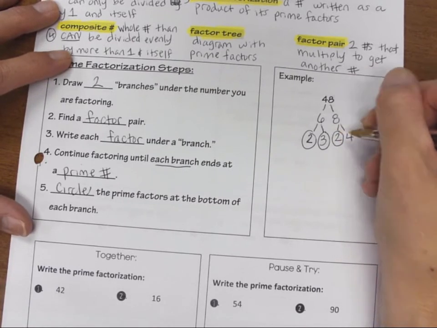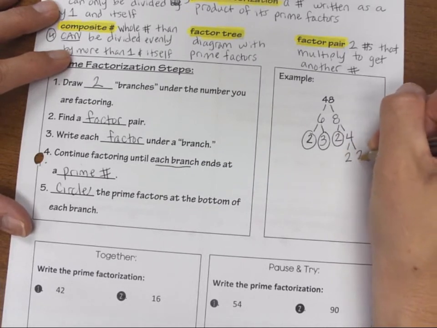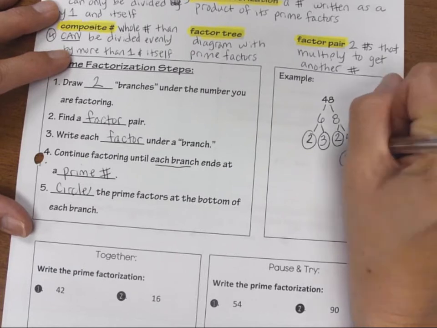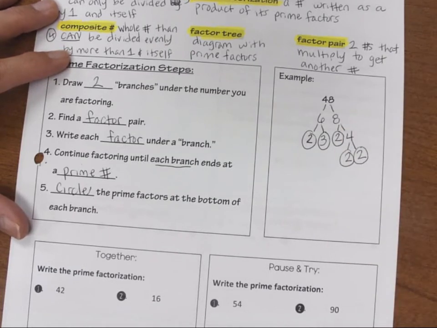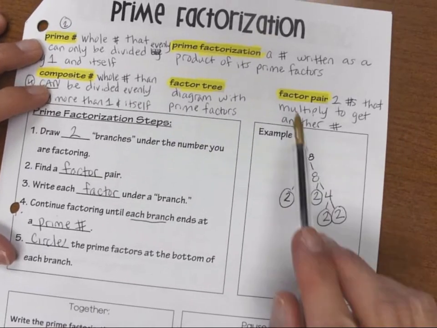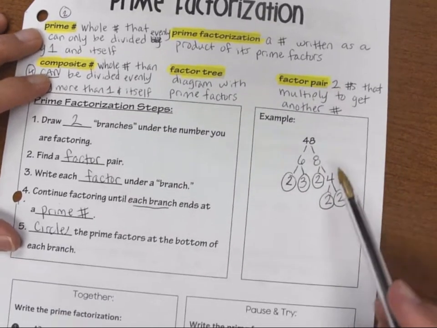2 once again is a prime number. 4, I can still think of 2 numbers that can be multiplied to make 4, 2 times 2, which are both prime. Okay, so we've done prime factorization. It says a number written as a product of its prime factors.